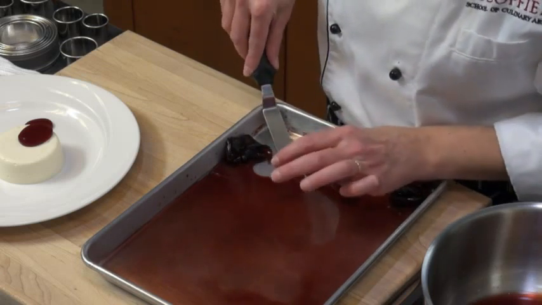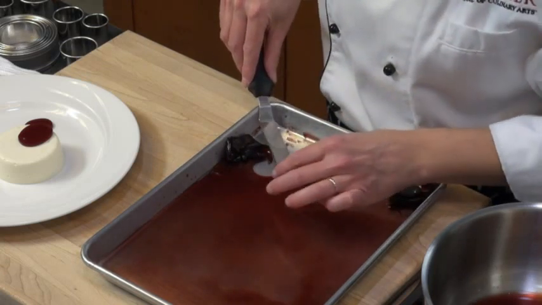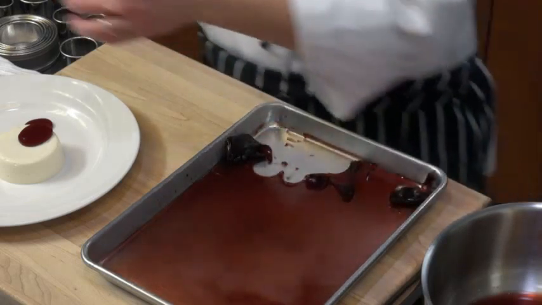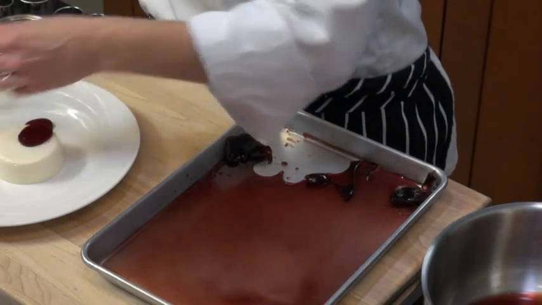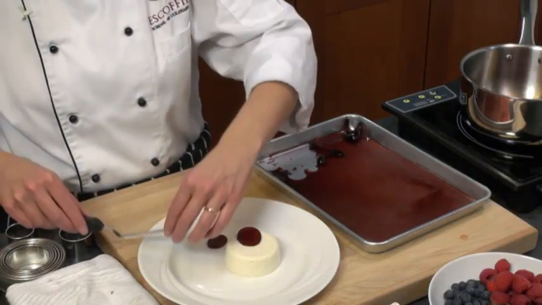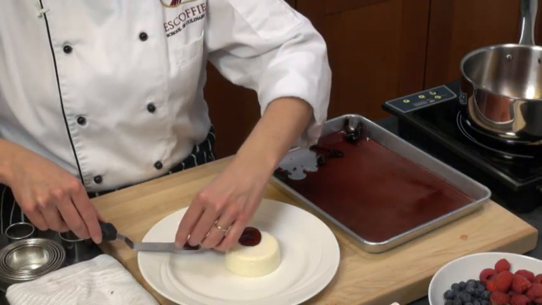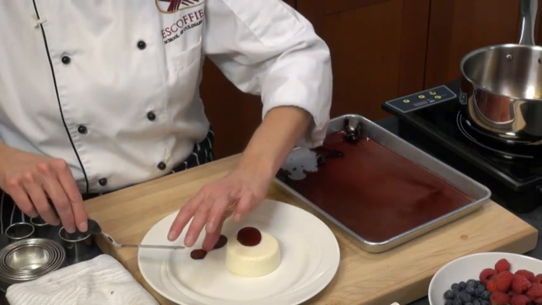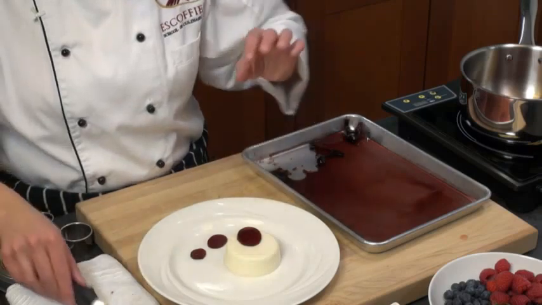And do we have any questions? You can also, if you're working in a warmer kitchen, add a little bit extra gelatin or a little bit extra agar. That's going to help with some of this stickiness, and it's going to give you the nice round shapes.